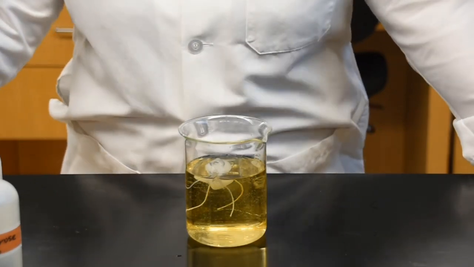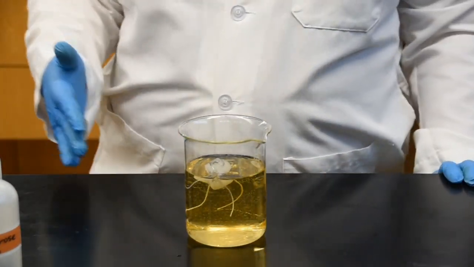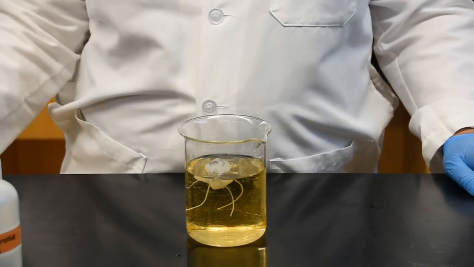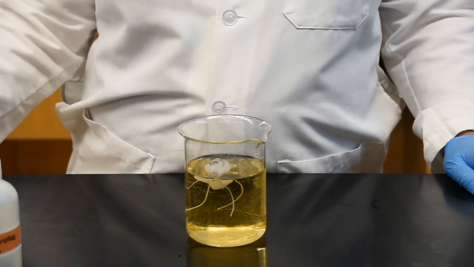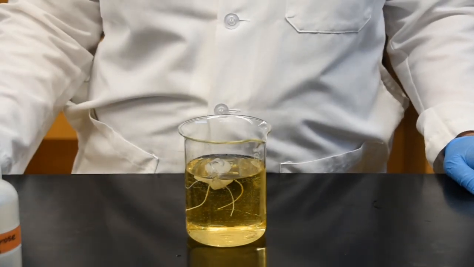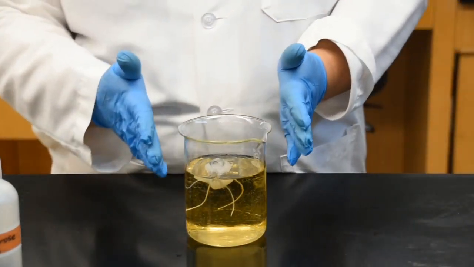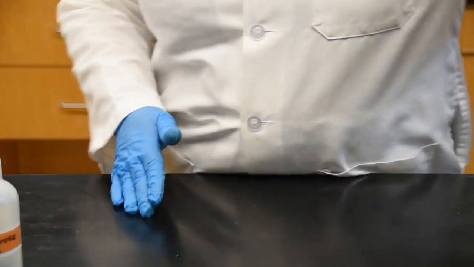So basically, the goal of this experiment is to see which of these molecules involved, my water, the starch, and my iodine, are small enough to either diffuse or move into my cell or out of the cell based on their concentration. So we're going to let this beaker sit for about 45 minutes. We're going to set this aside.